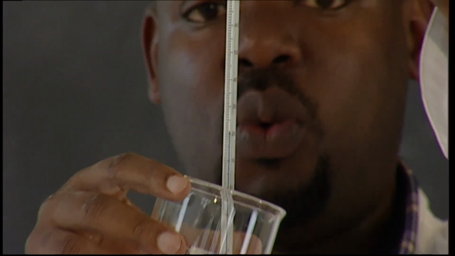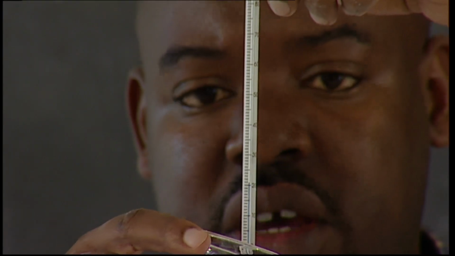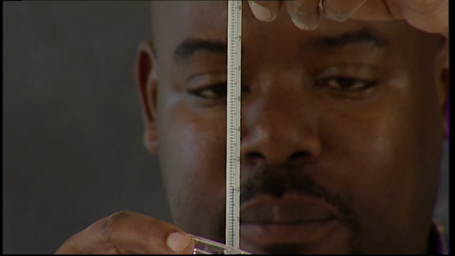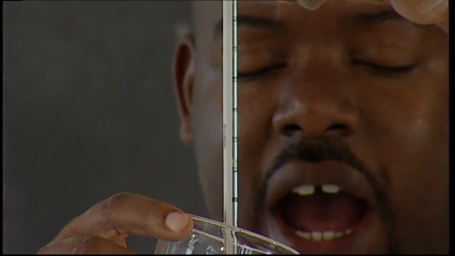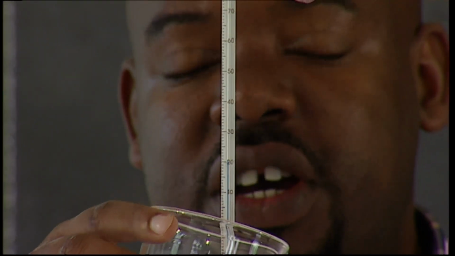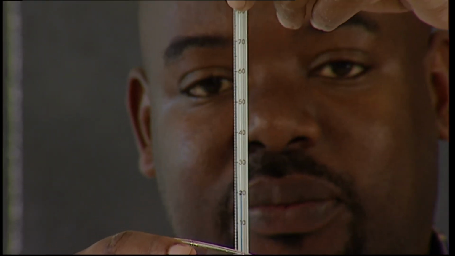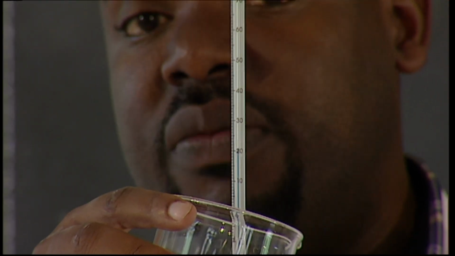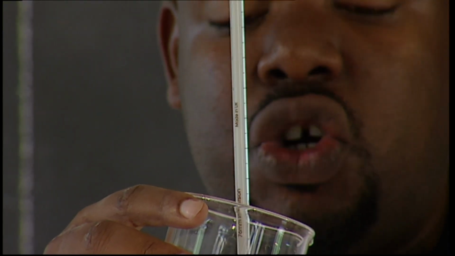Now look at what temperature the thermometer is reading. Now I have something like 21. It's around 20. And remember when we started, it was 23. So the temperature is dropping.